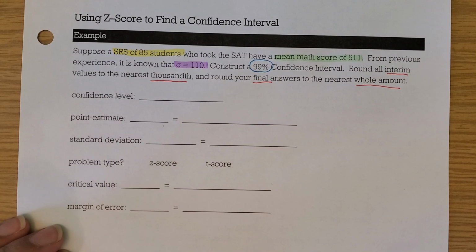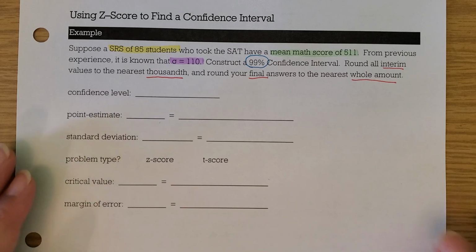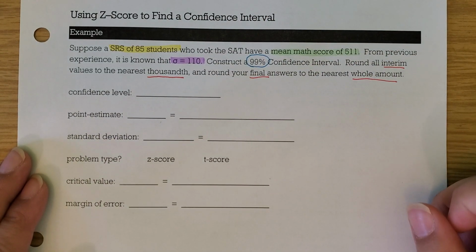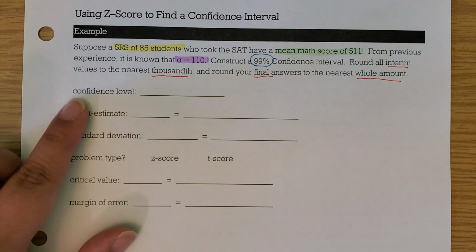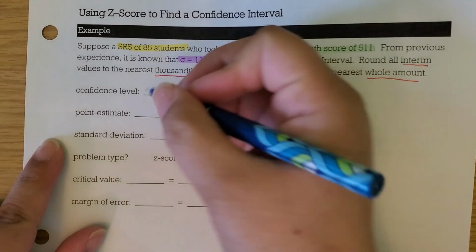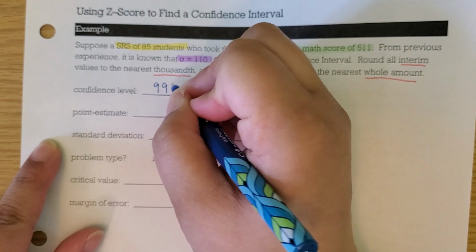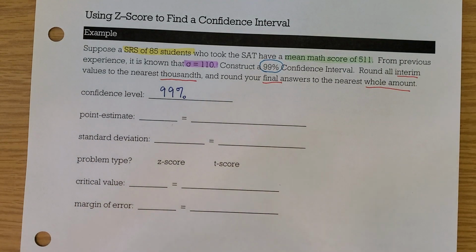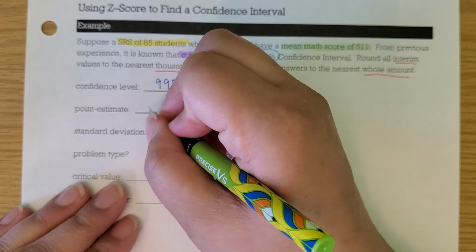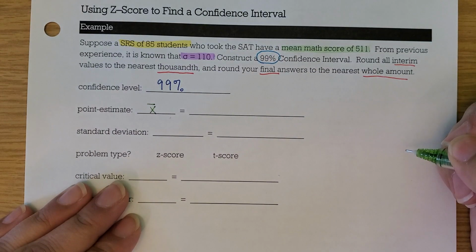All right, so let's go ahead and fill in some of this information based off of what we highlighted or circled here. So our confidence level, that's the percentage that's given to you. So that's our 99% level of confidence. Your point estimate is going to be your sample mean. So when you see point estimate, you want to remember that that's going to be X bar.